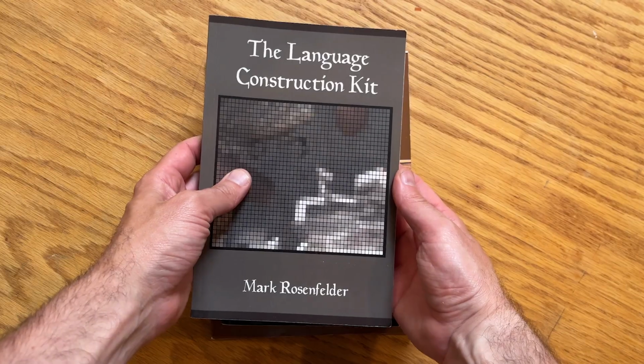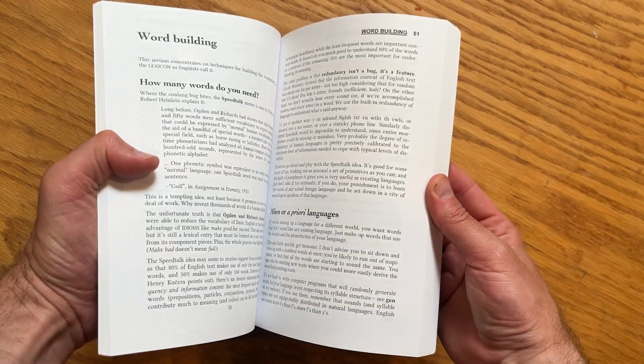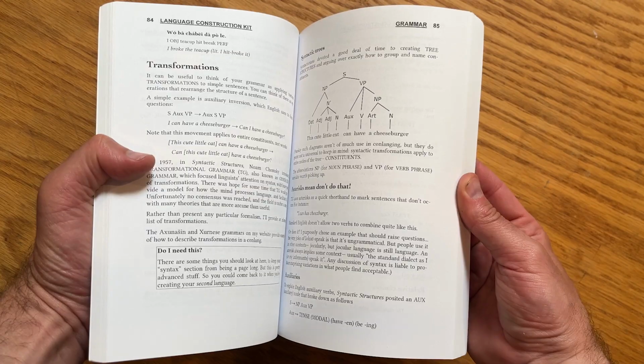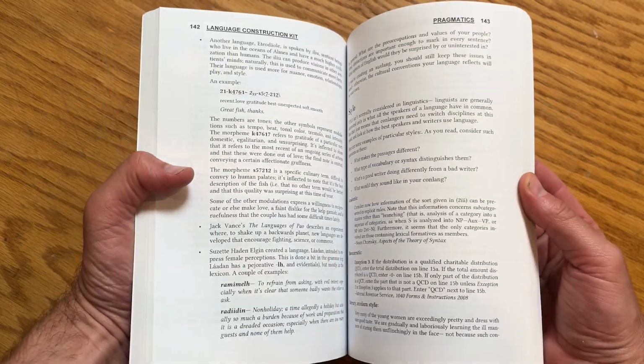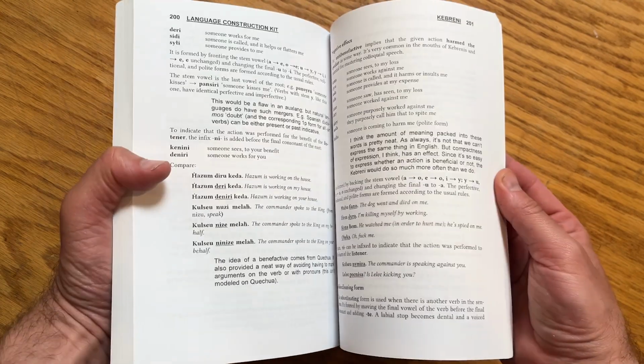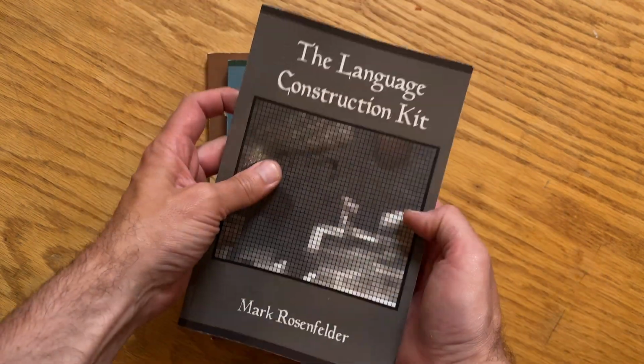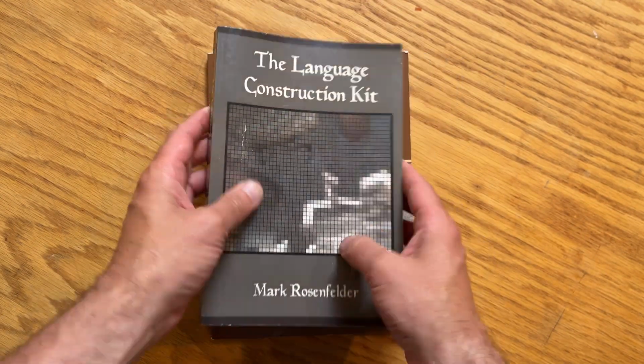So how do you get started? I love it when there actually just is a right answer. In this case, it's this terrific little book, The Language Construction Kit by Mark Rosenfelder. Now, there is a lot in this book, and you don't have to do all of it. In fact, you probably shouldn't do all of it if what you're trying to develop is an ingredient in a larger project, a book, a video game, a graphic novel.